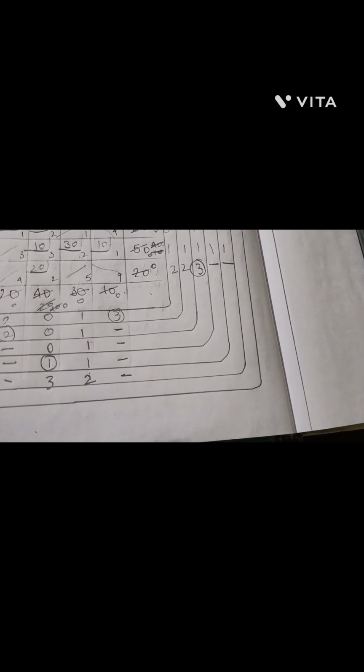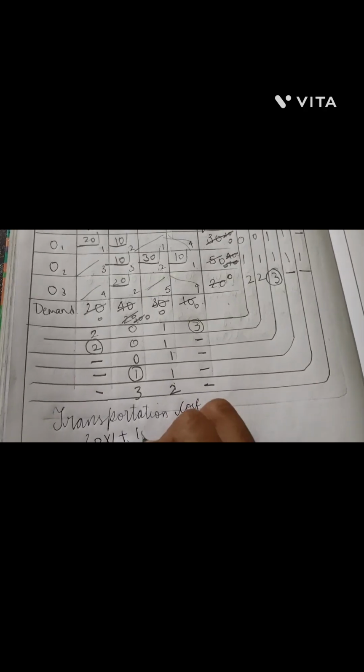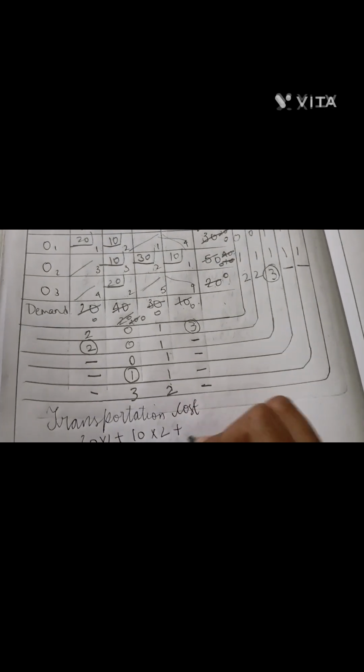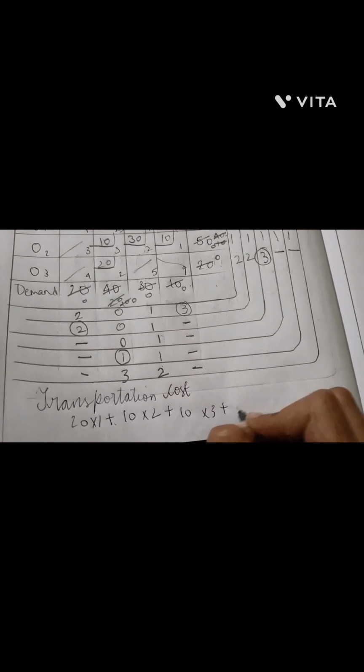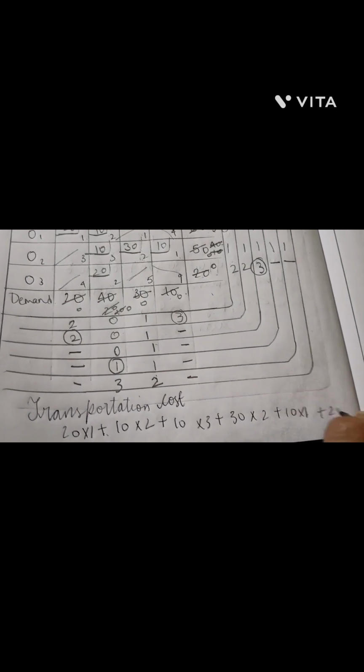And now we will calculate the transportation cost. Okay, lastly the transportation cost. 20 into 1 plus 10 into 2 plus 10 into 3 plus 30 into 2 plus 10 into 1 plus 20 into 2 will give us 180.